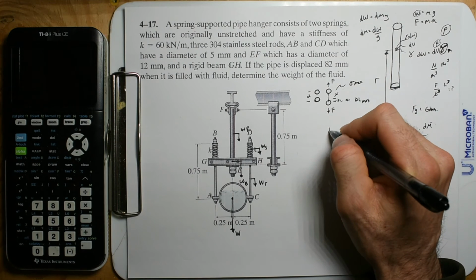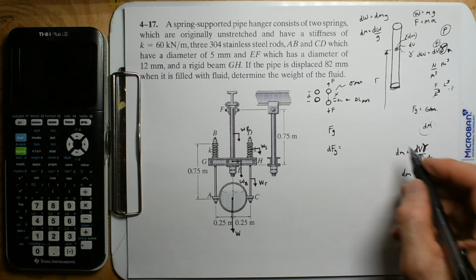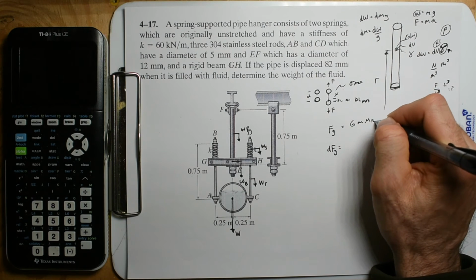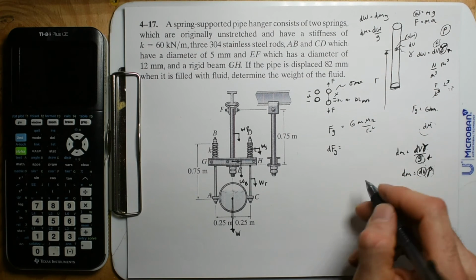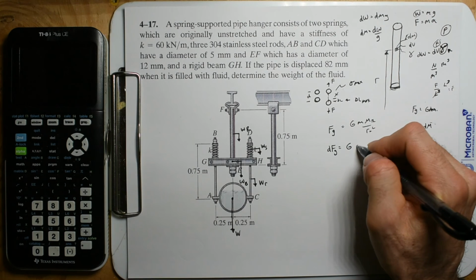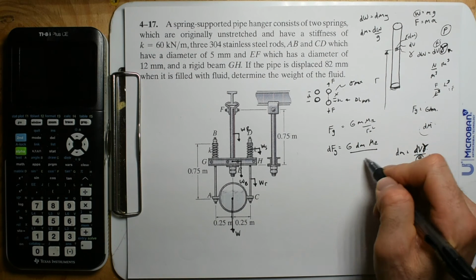And Newton's force of gravity, which we're going to say dF of g, is going to be G m_E dm divided by the radius of the Earth squared. So this is going to be gravitational constant, dm, mass of the Earth is constant, and then the distance.